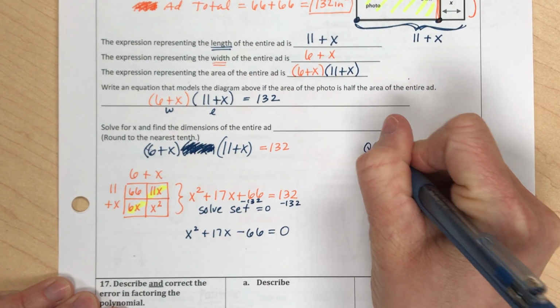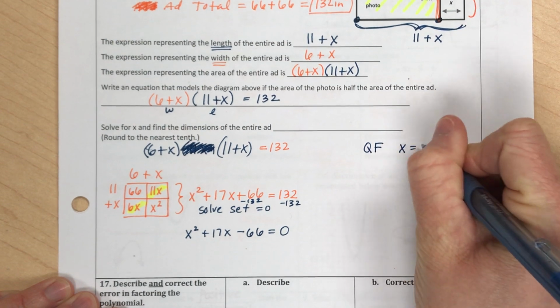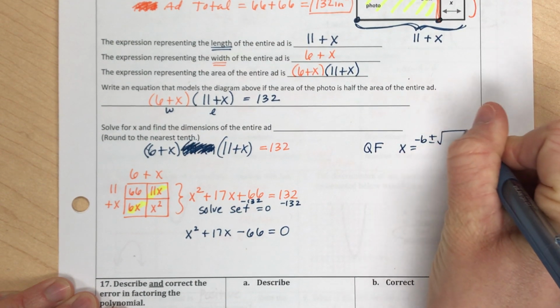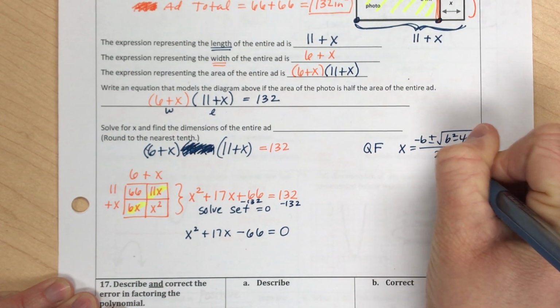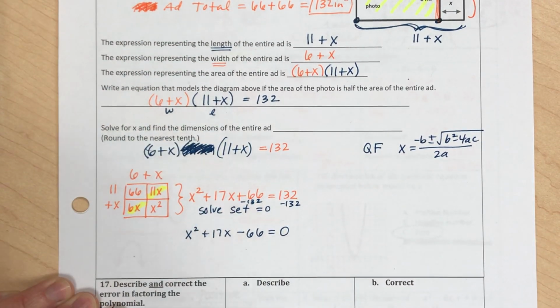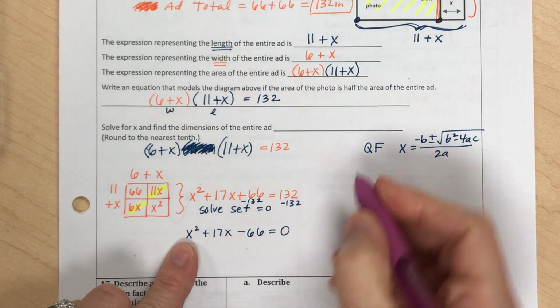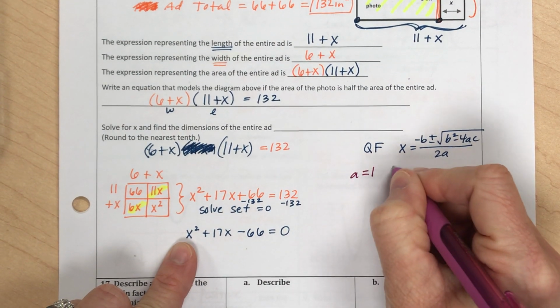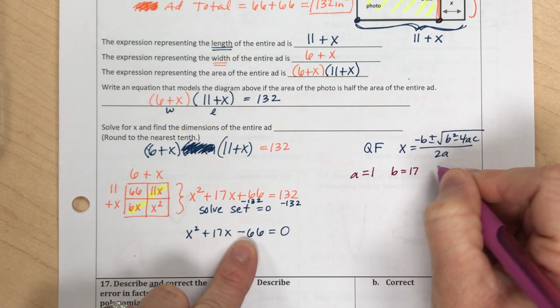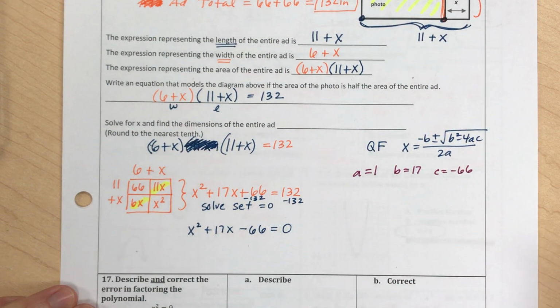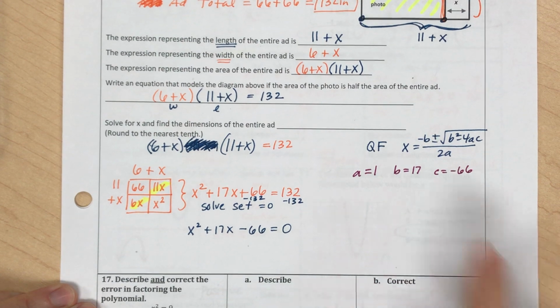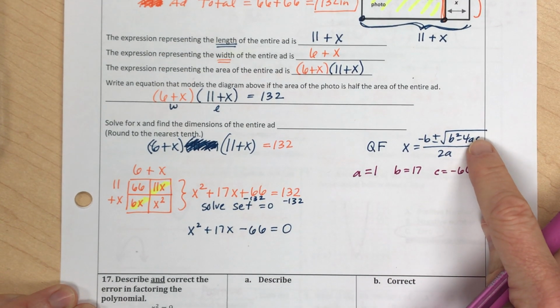So if I do the quadratic formula, x equals opposite of b plus minus square root b squared minus 4ac all over 2a, now I can use my new formula, now that it's set equal to 0, an a of 1, a b of 17, and a c of negative 66 inside that quadratic formula. So let's start with the discriminant, which is what goes underneath of the radical.